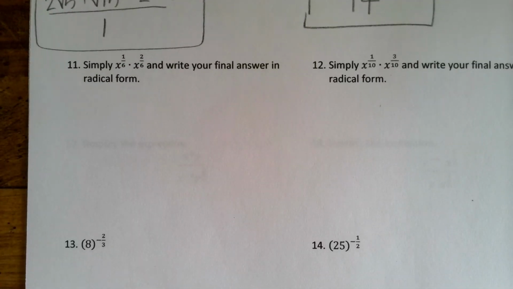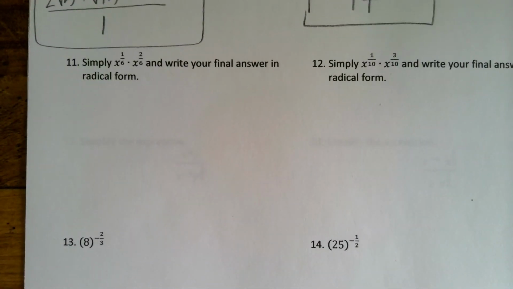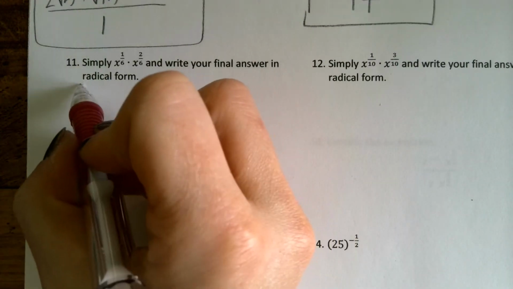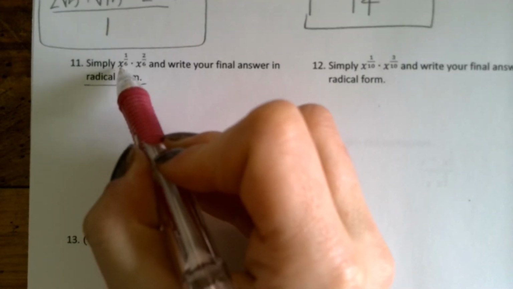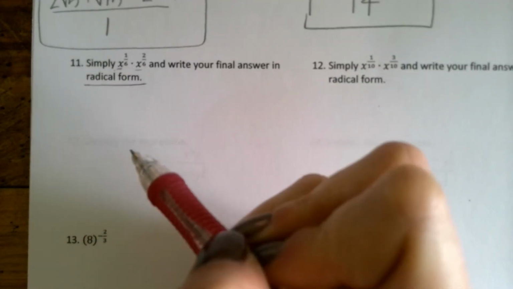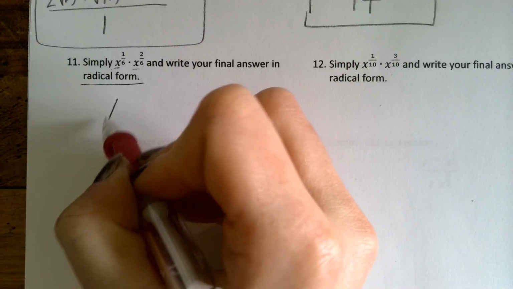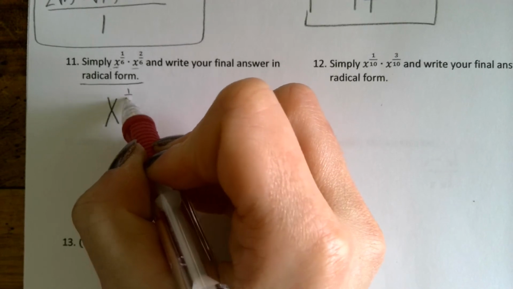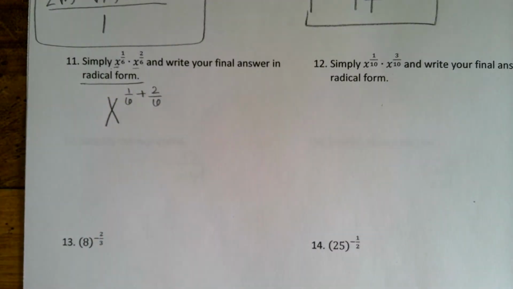Okay, number 11 says simplify x to the 1/6 plus x to the 2/6 and write your final answer in radical form. Whenever I have two things that are being multiplied together and they have the same base, so both of these are x's, we are going to add our exponents. So I have x, and I'm going to take the 1/6 plus 2/6.